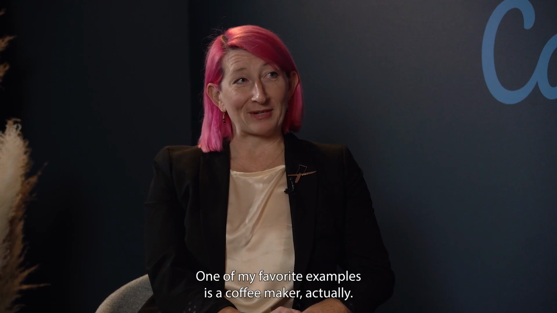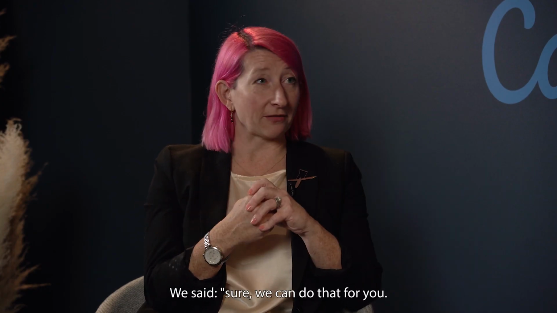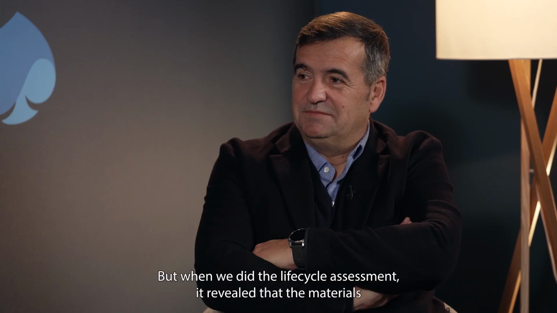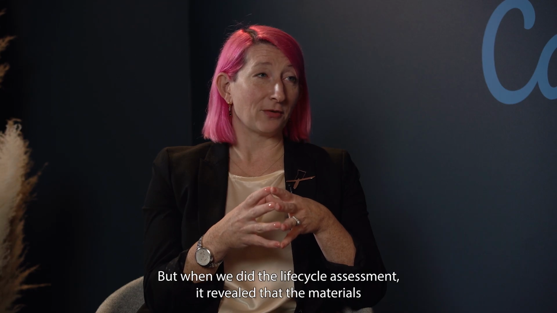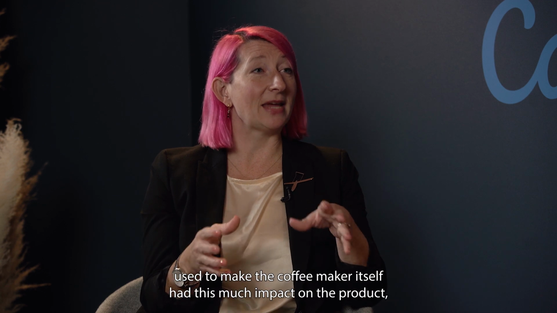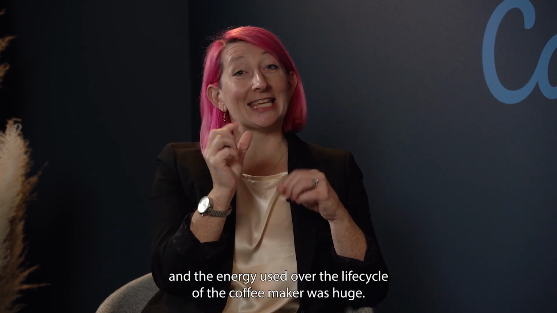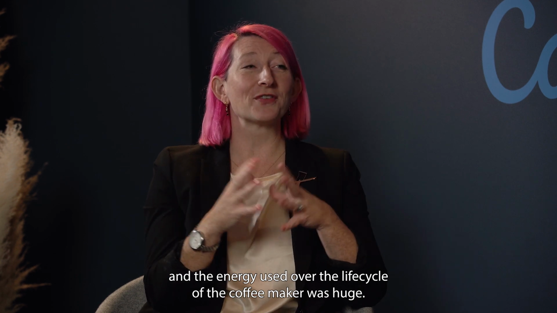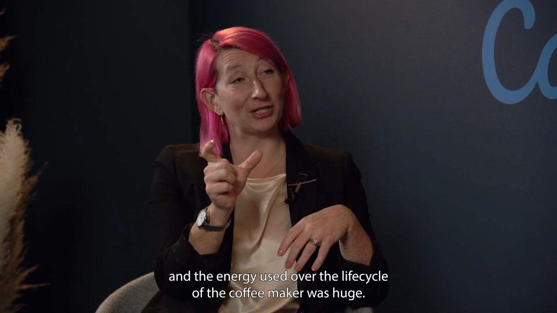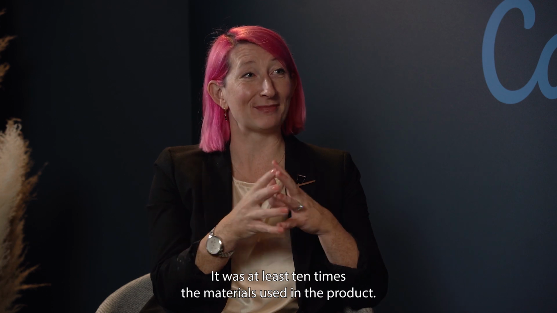One of my favorite examples is a coffee maker, actually. A coffee maker client came to us and said, we want to make this product out of recycled plastic. We said, sure, we can do that for you. We definitely can engineer that for you. But when we did the life cycle assessment, it revealed that the materials used to make the coffee maker itself had this much impact on the product. And the energy used over the life cycle of the coffee maker was huge. It was at least 10 times the materials used in the product.